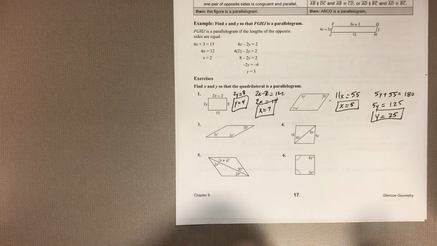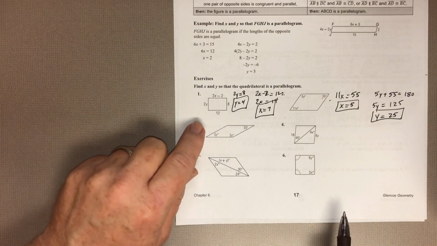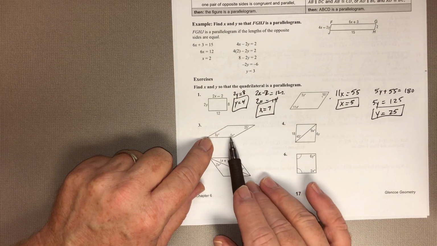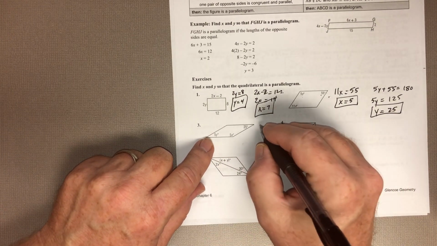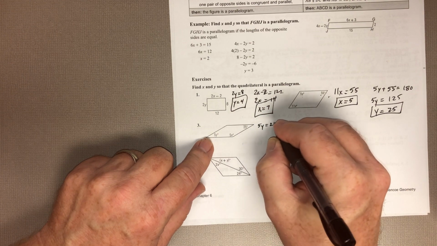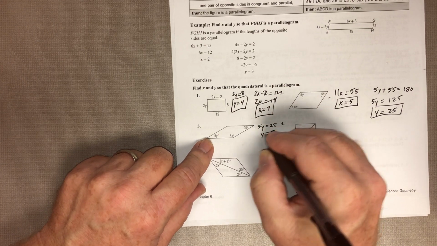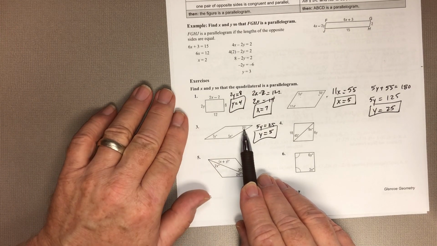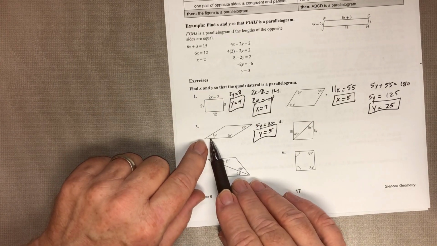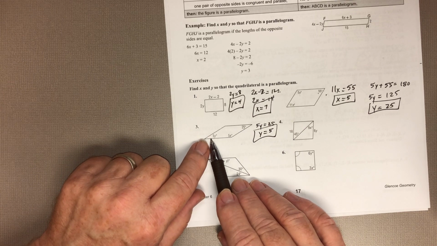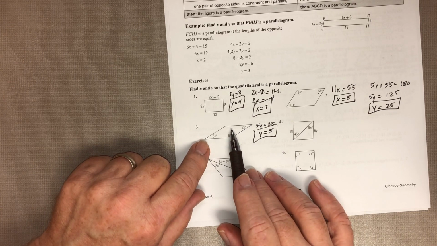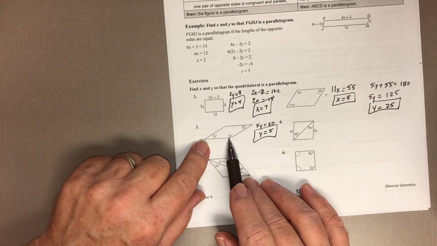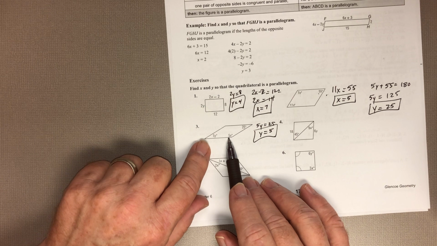All right, let's move on. And number 3, if you want to force this to be a parallelogram, 5y and 25 would have to be the same value, which means y would have to be equal to 5. And if that's 25 and 25 is 50, subtract that from 360 is 310. Divide that by 2 would be 160, I do believe.